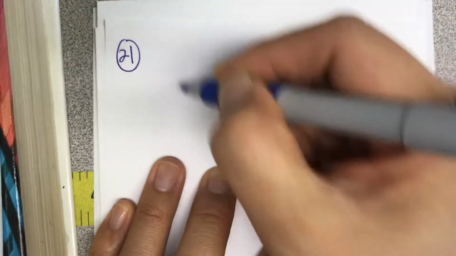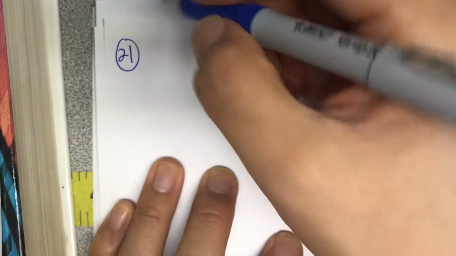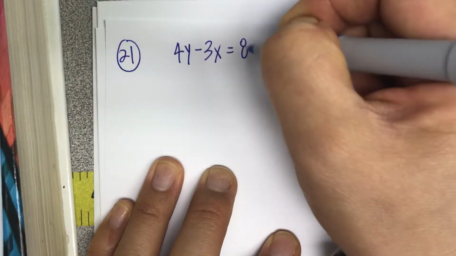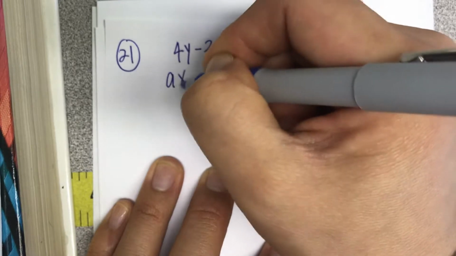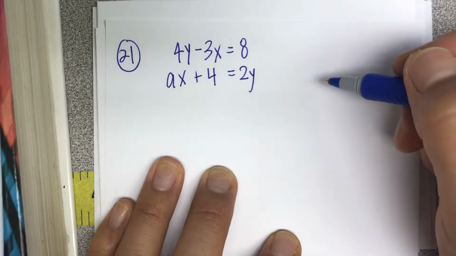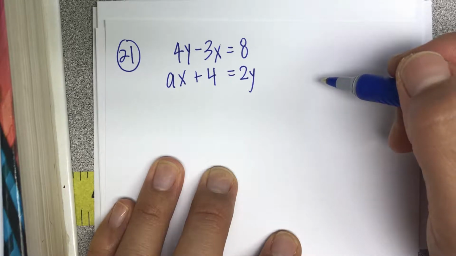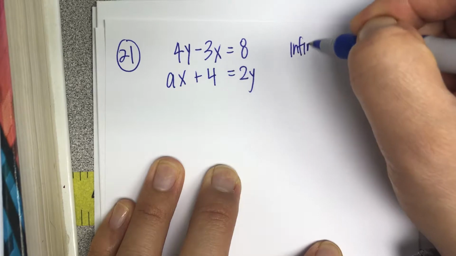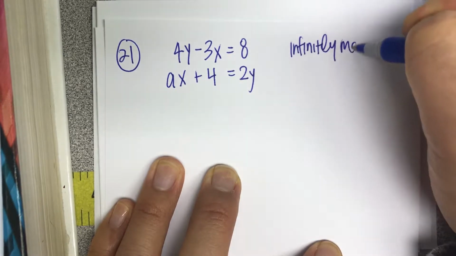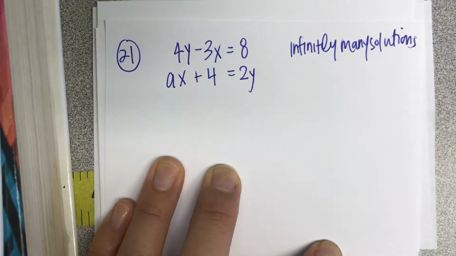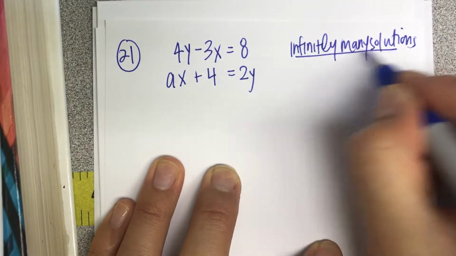Okay, number 21. This one says 4y minus 3x equals 8. Then it gives you ax plus 4 equals 2y. It says if the system of equations above has infinitely many solutions. I need you guys to underline the words infinitely many solutions. Okay? Because you have to know what infinitely many solutions means.